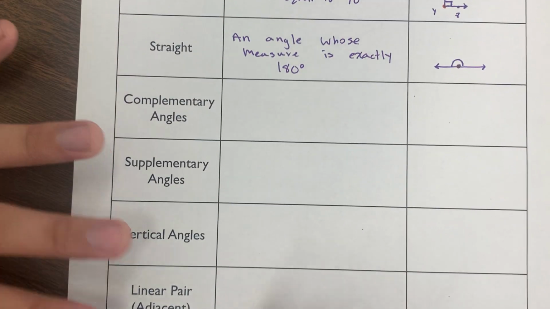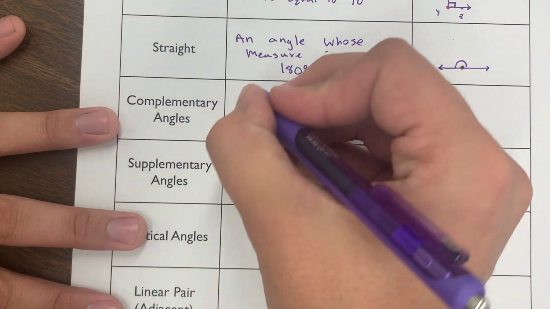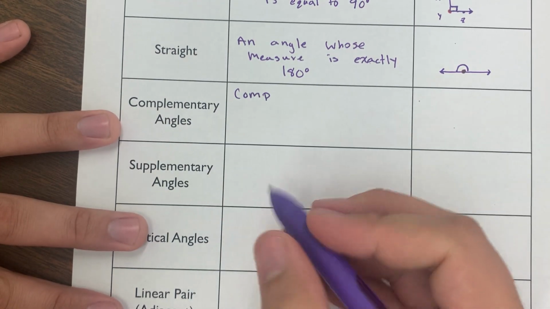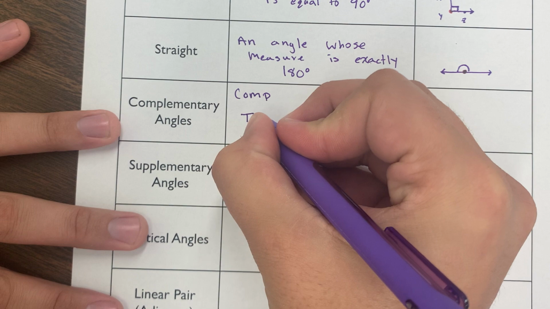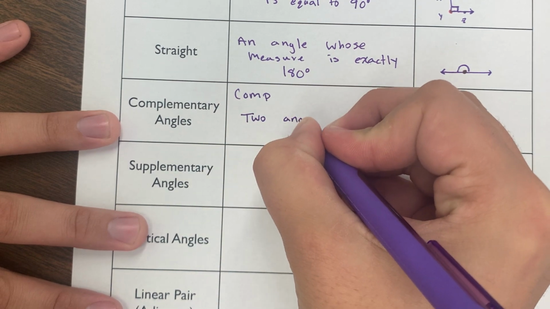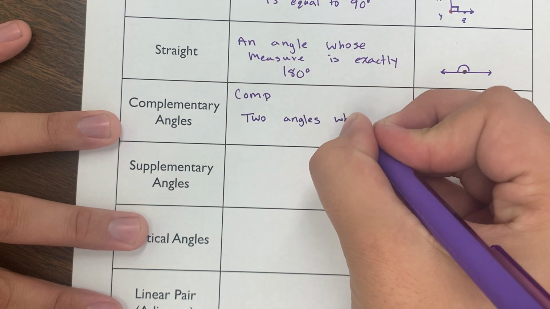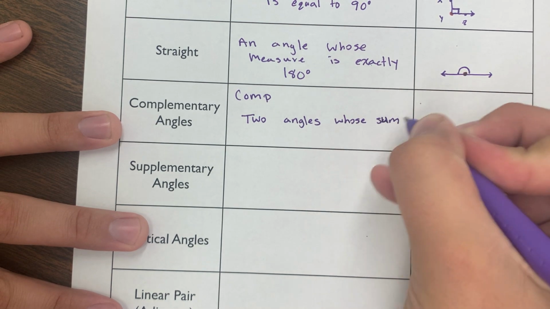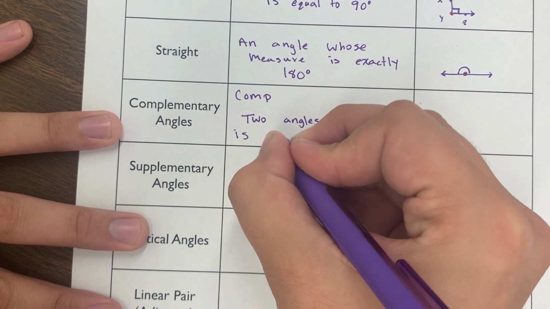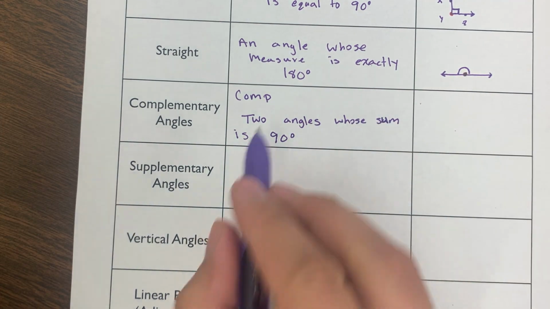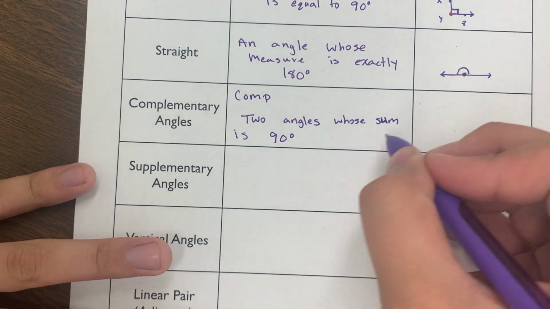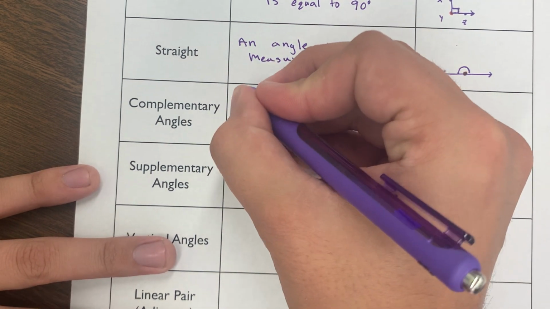All right, coming down here to some additional vocabulary. Complementary angles. I'm gonna write the word comp right here. Complementary angles. What that means is two angles whose sum, meaning if I add them together, is 90 degrees. So if I take two angles and add them together, I'm going to get 90 degrees for their sum.